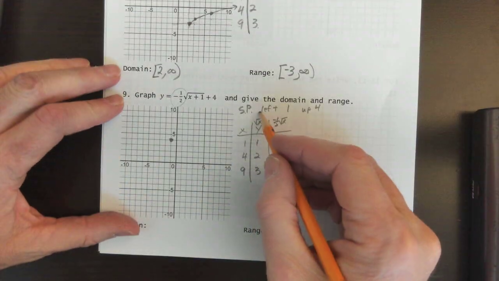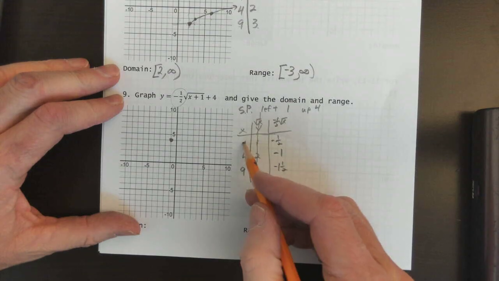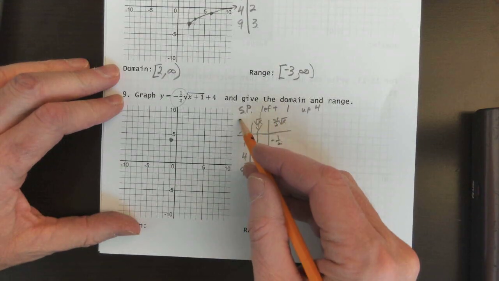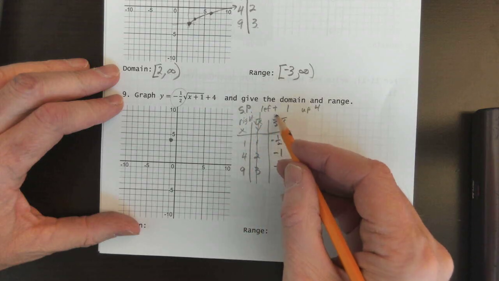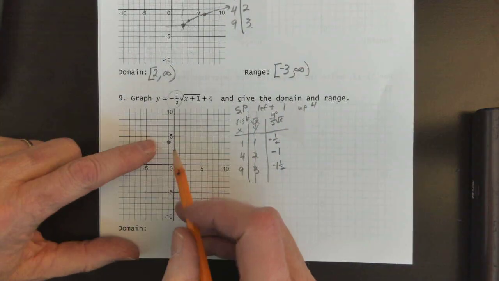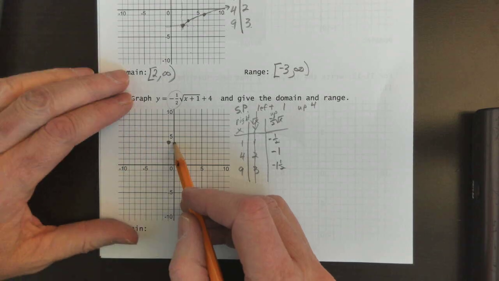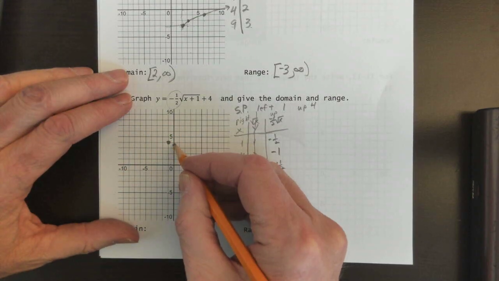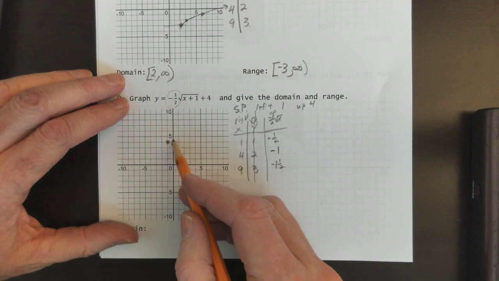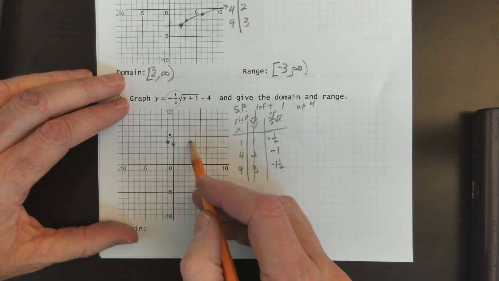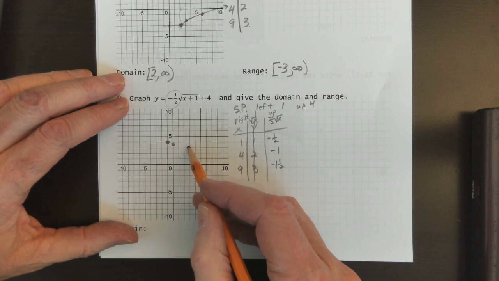So, I'm going to cross this out because I don't need this. I need this. This is my right, and this is my up. So I'll go 1, but I'm going to go up -1/2, which means I'm going down a half unit. I'm going to go right 4 and down 1. 1, 2, 3, 4, down 1.